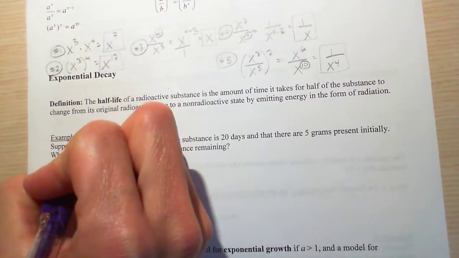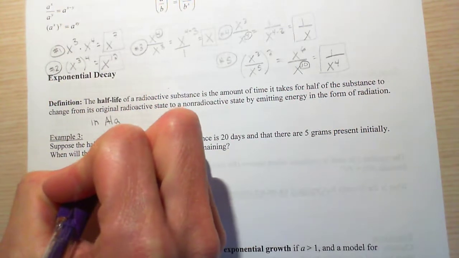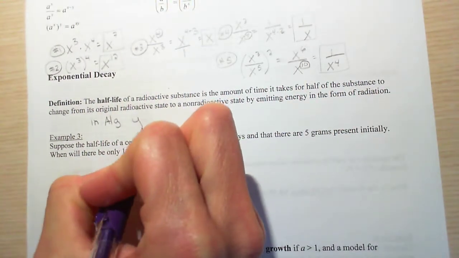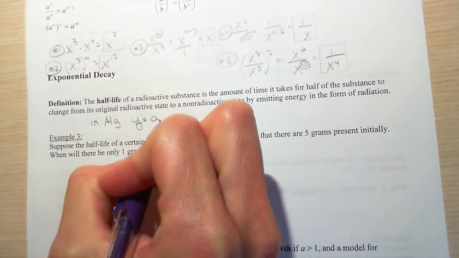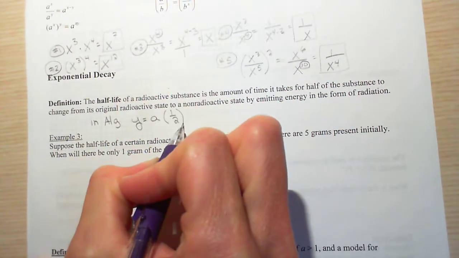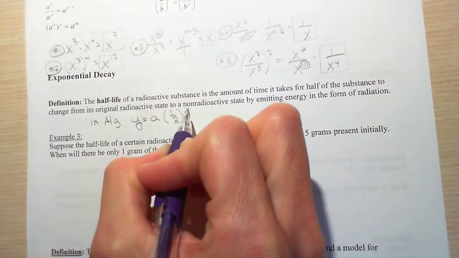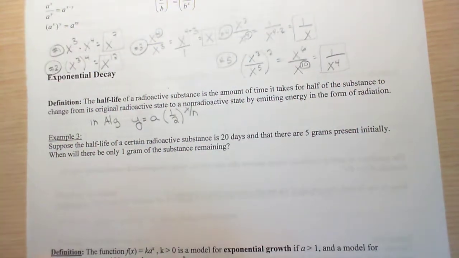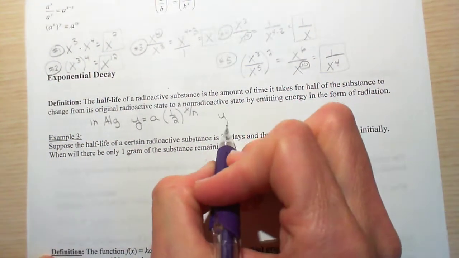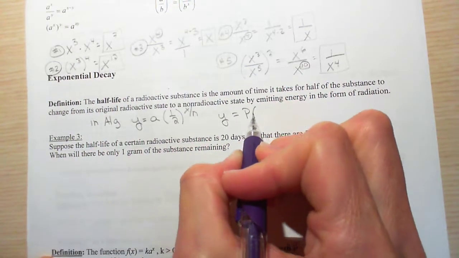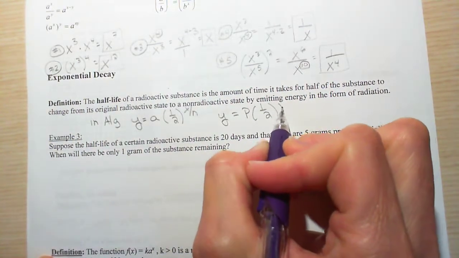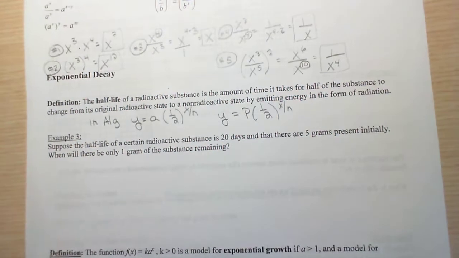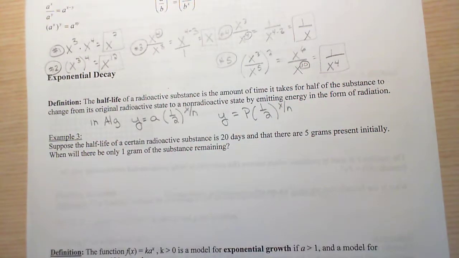In Algebra 2, if you had it here at West Ottawa, we wrote it like this: A times 1/2, because it's a half-life problem, to the x over n, or y equals p times 1/2 to the x over n. So they're just different ways of writing it.